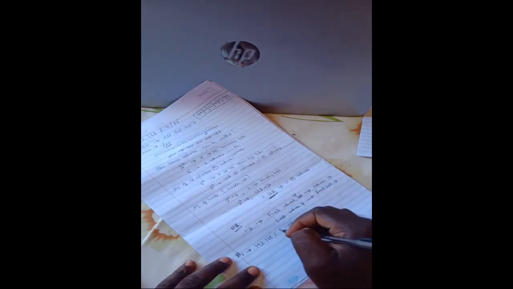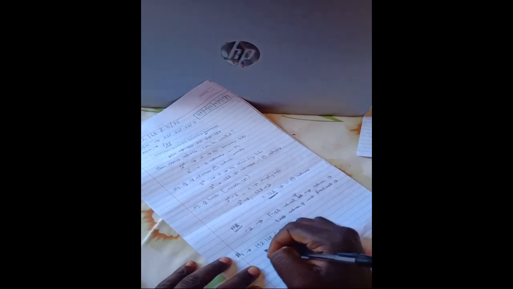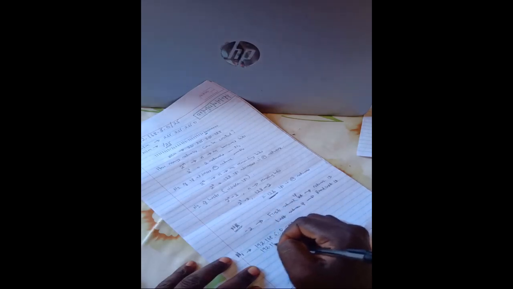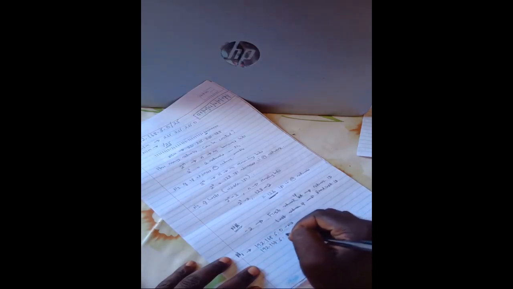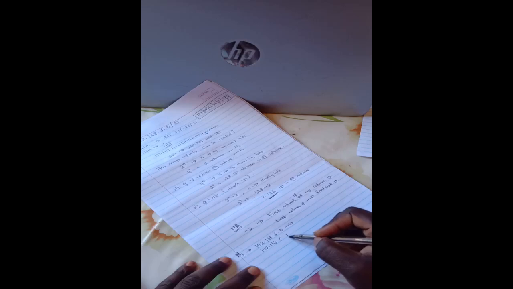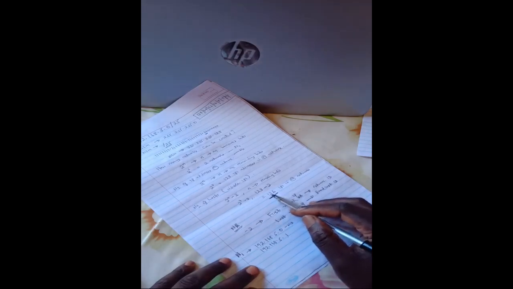To determine the next IP address that will be usable, all you have to do is look at the next IP address from what you have there. So this will be 192.168.5.1, because it will begin from 1, and beginning from 1 it will go up to 126.